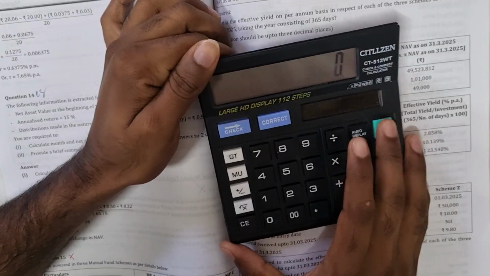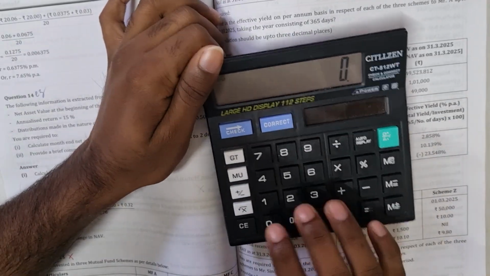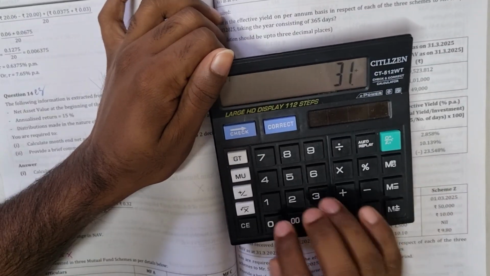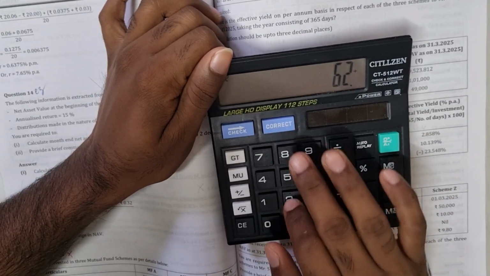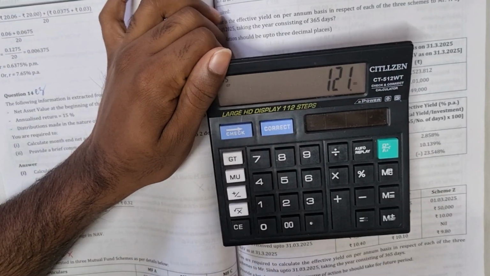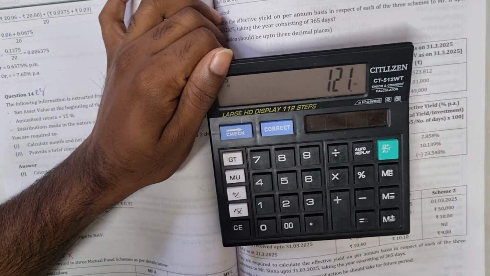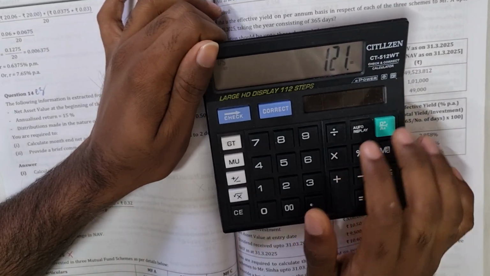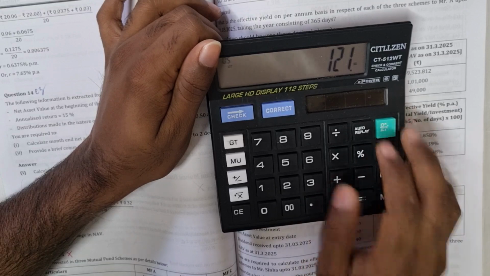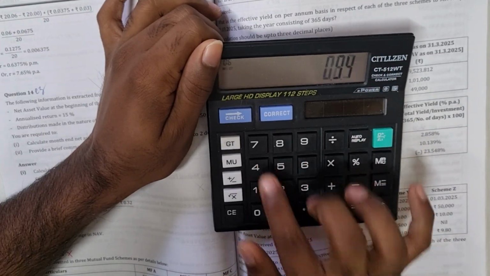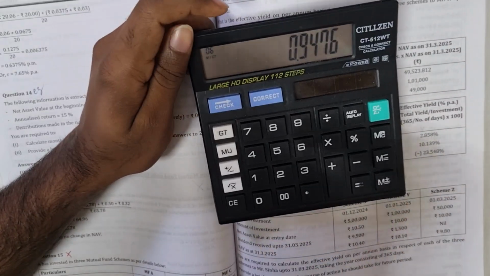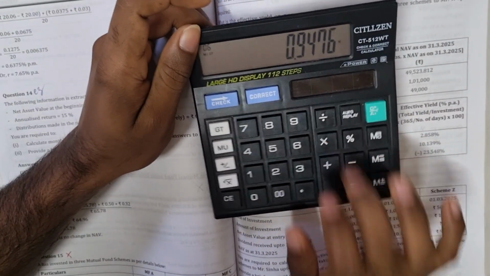How many days have I held it? 31 days in December, 31 days in January, 28 days in February, 31 days in March. So 121 days I've held it. So 0.9476, right?